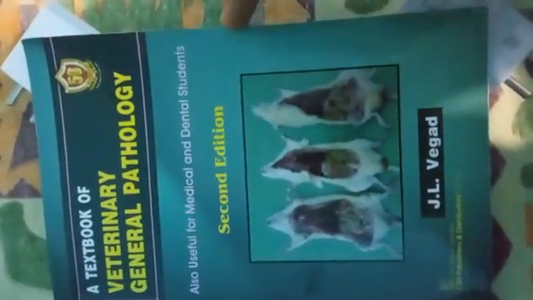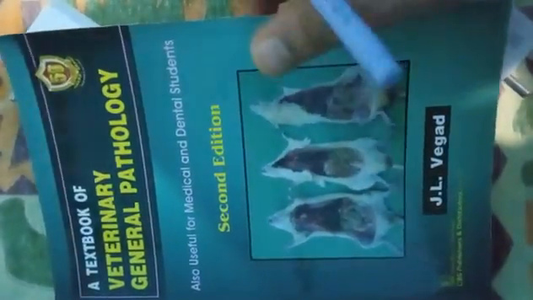Okay, so today we will be starting with pathology, general pathology, and this is the textbook of Veterinary General Pathology by JL Vegad. Okay, let us start. So, pathology.